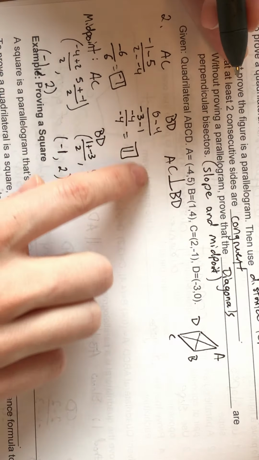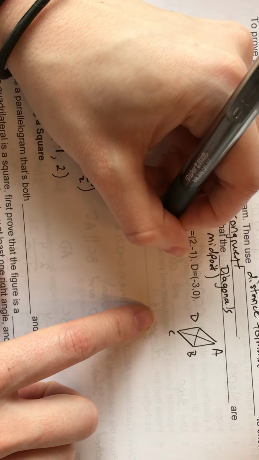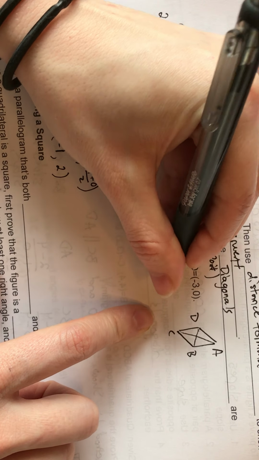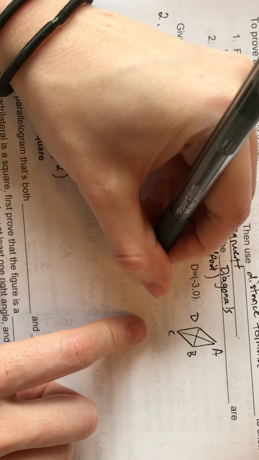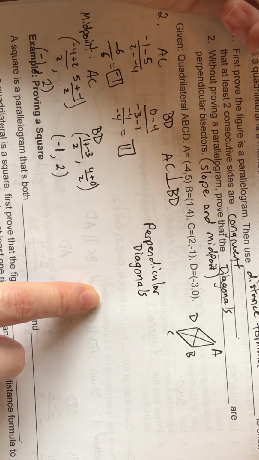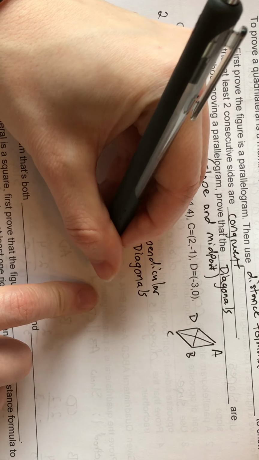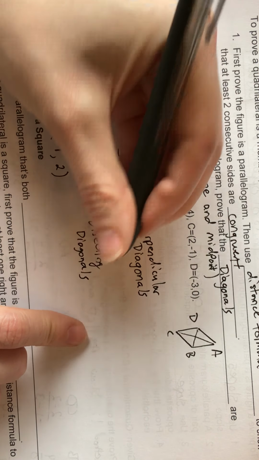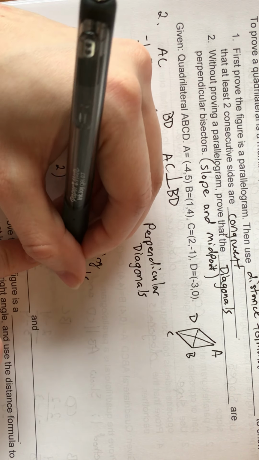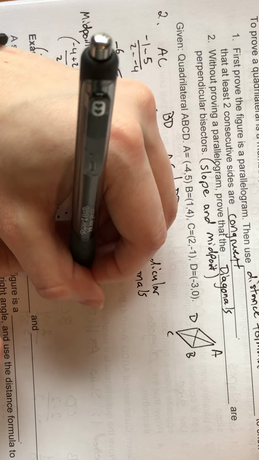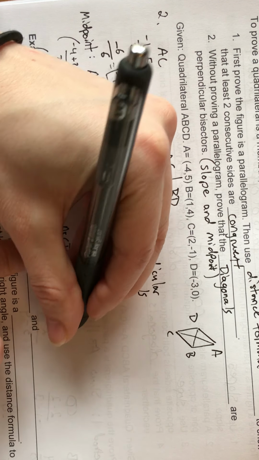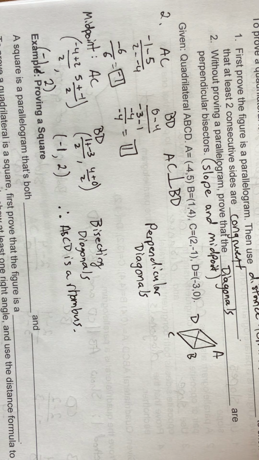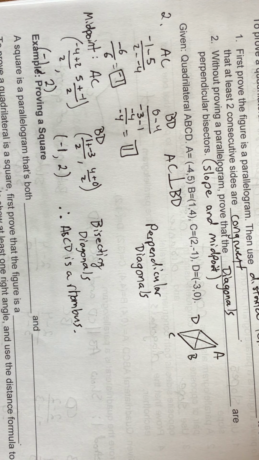So we found, up here, we found perpendicular diagonals. Down here we found bisecting diagonals. And since we found both of those pieces of information, then we can say, therefore, ABCD is a rhombus. And we can check over here, and somebody who was looking to make sure we were right could check on our math and say, yeah, they're right with that.